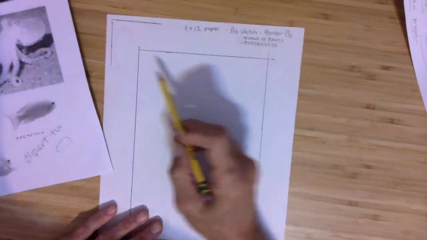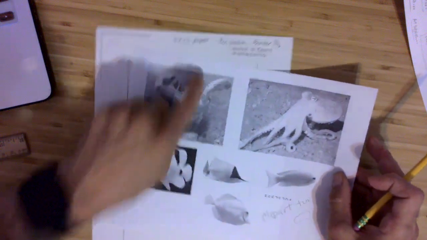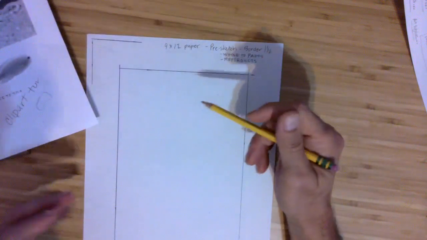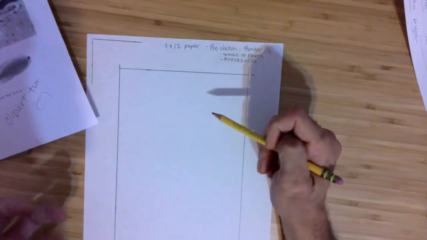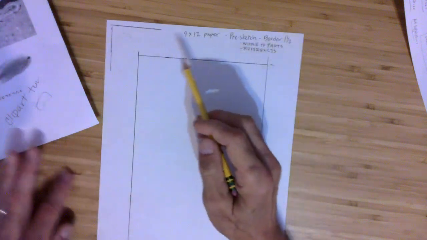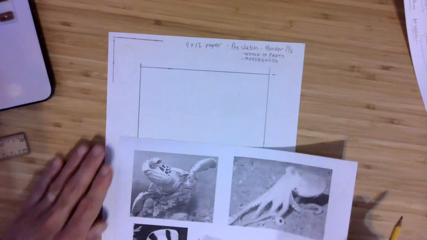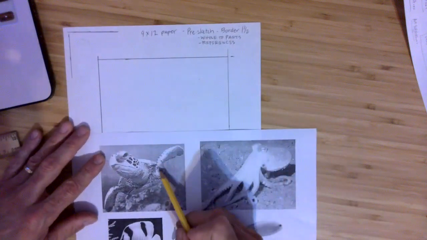So here's what we do. I'm going to draw the turtle up here. I can't trace it, it's not just the right size, and I might want to angle it or tilt it, and you can change things around a little bit. It's not going to be a drawing where you have to draw it perfectly. But drawing whole to parts means I'm just going to kind of look at, I'll put this right here so you can see what I'm looking at.